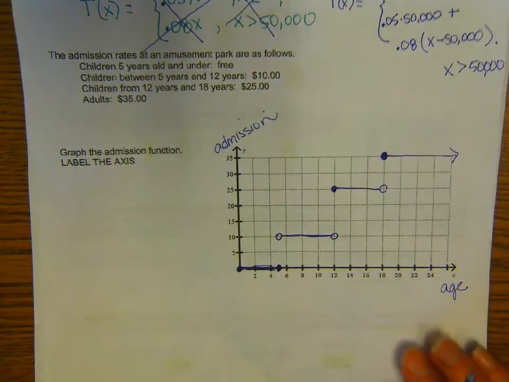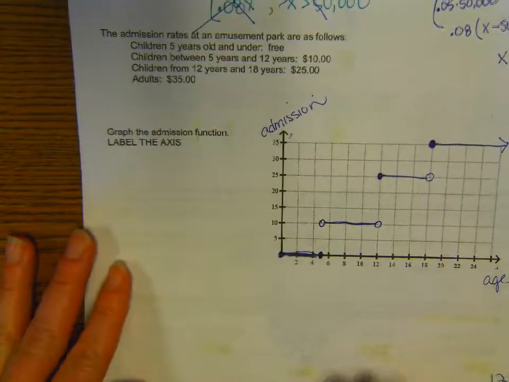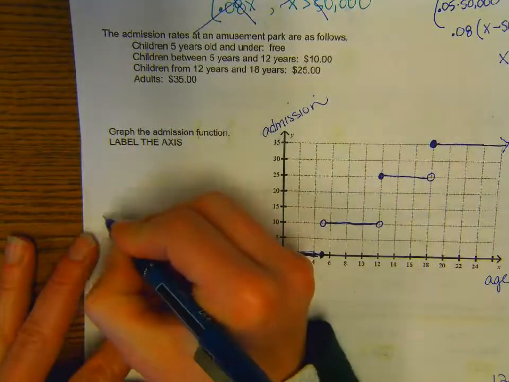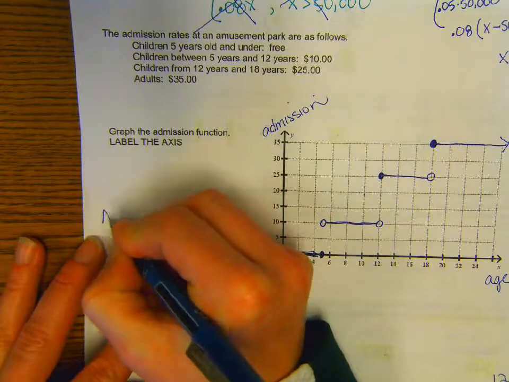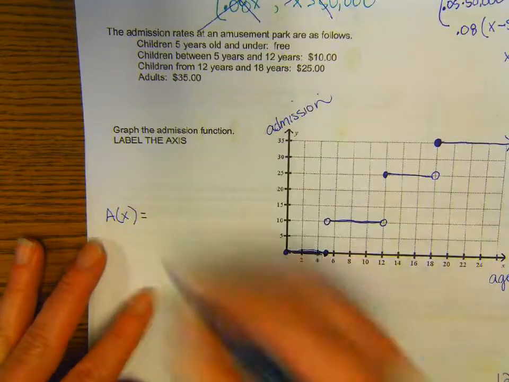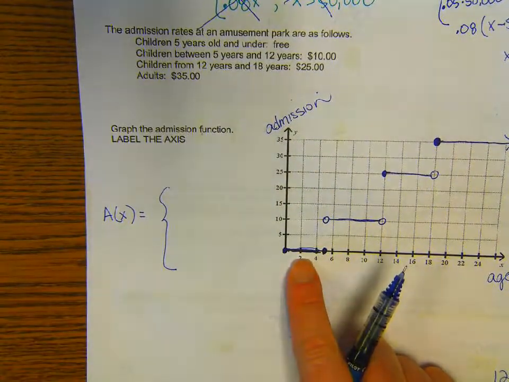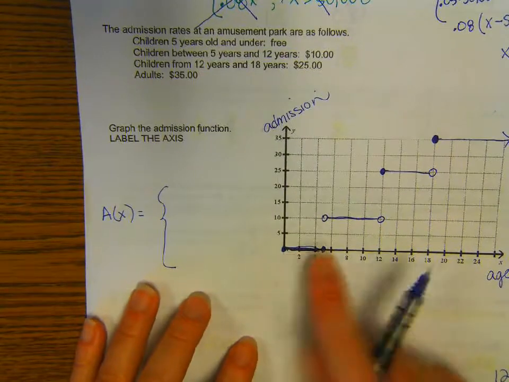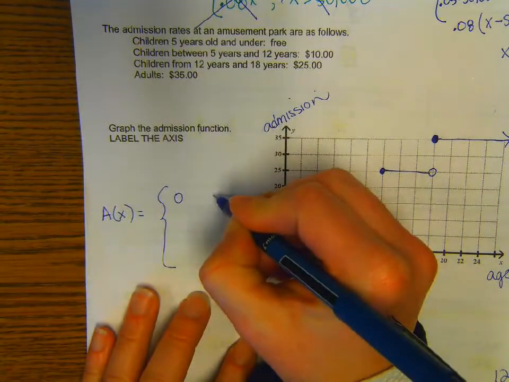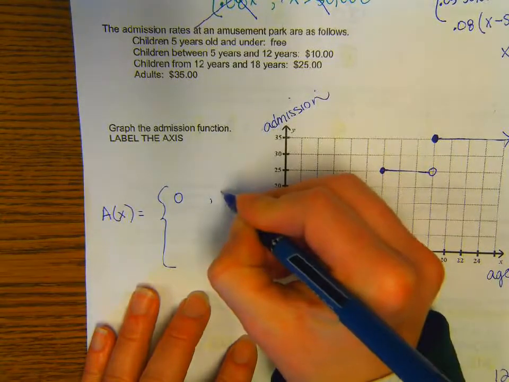Can somebody help me? I didn't ask you to, but let's practice. What if I asked for the admission based on the age X? What was this bottom piece? This is 0, right? When X was 0 to 5?